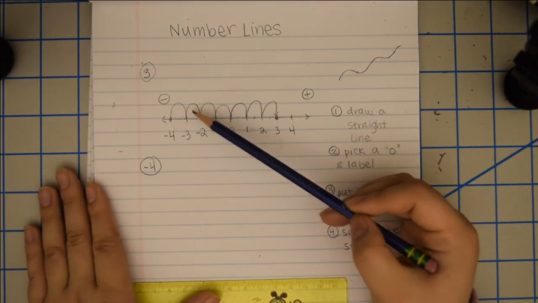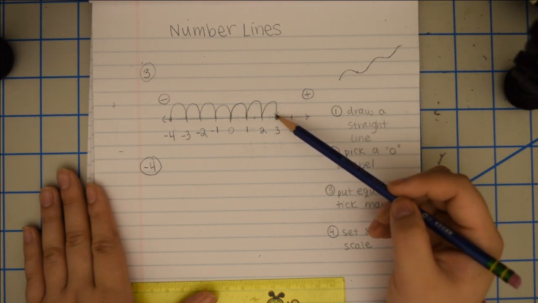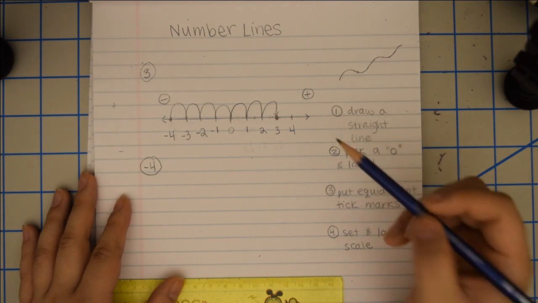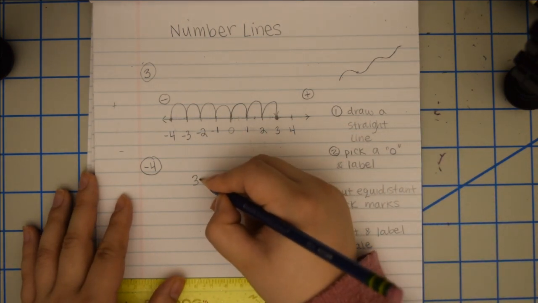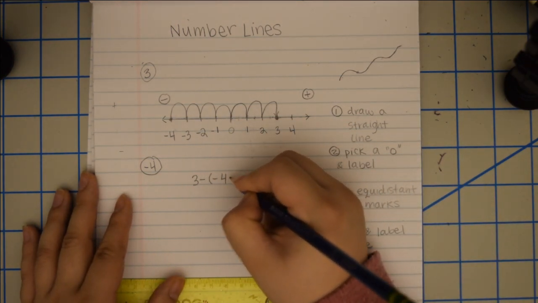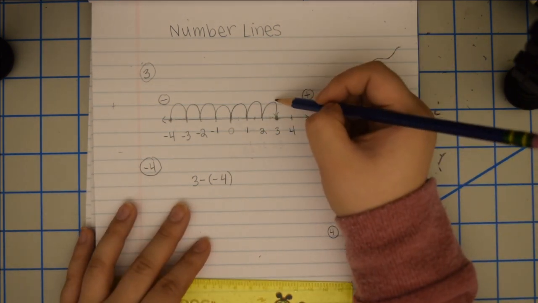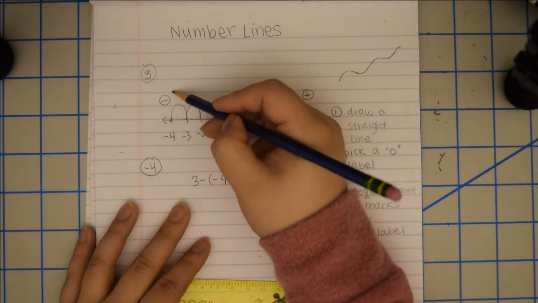So even from this picture, we can start seeing that we can figure out what 3 minus -4 is. The minus means you're finding the distance between 3 and -4.